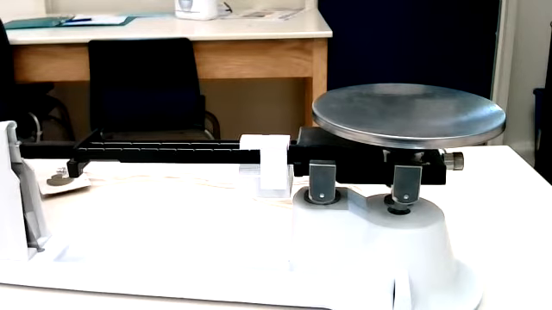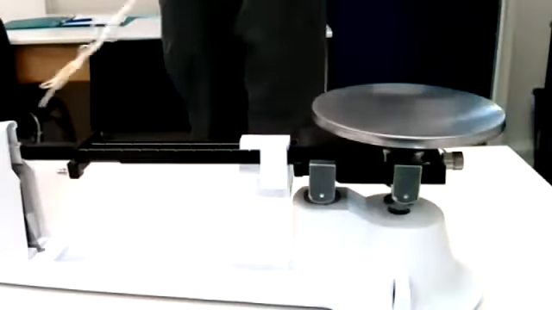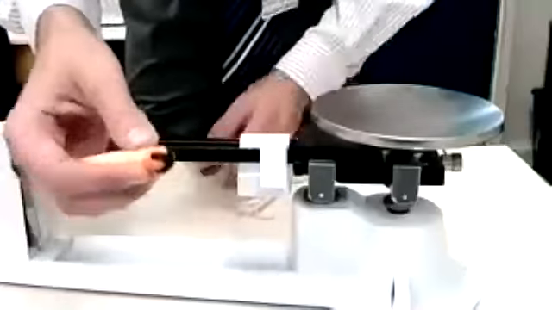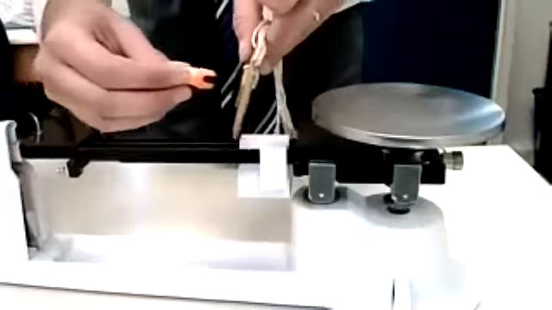So the dart does have Velcro on it, and the pendulum target also has Velcro. All right, so that will ensure, hopefully, our inelastic collision.